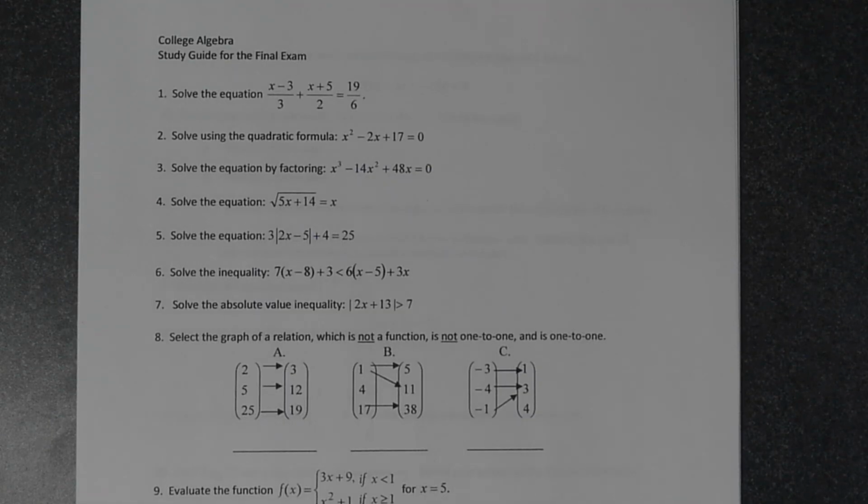I do need to remind you that you will be allowed one sheet of notes with writing on both sides, front and back. What's on the study guide is similar to what you will expect to see on the final exam, and there will be 30 questions in length.